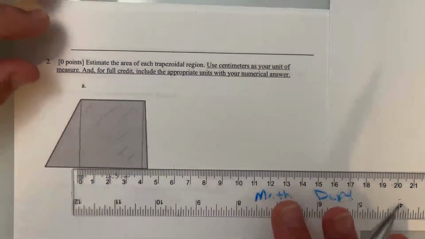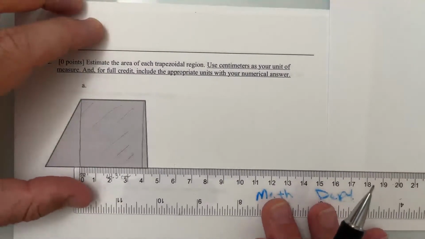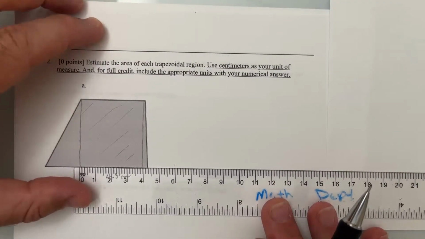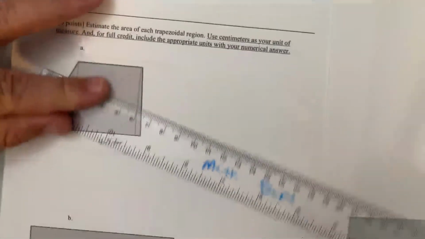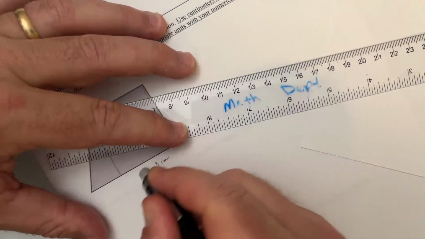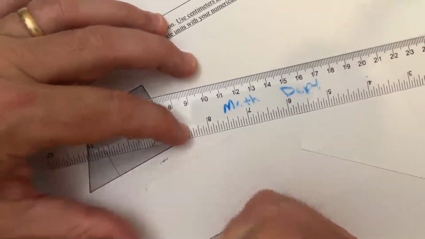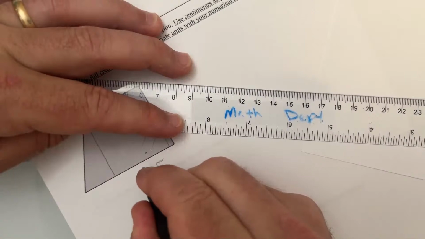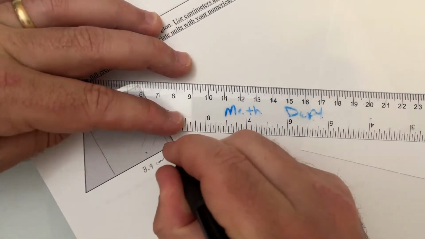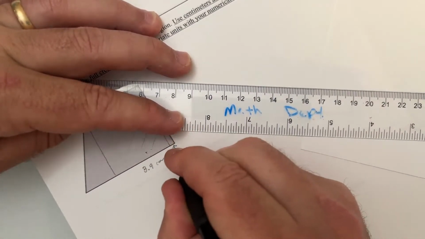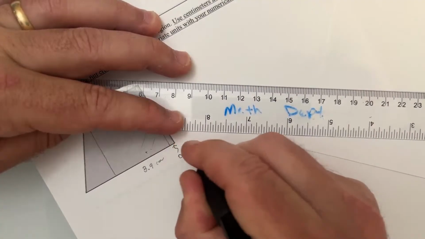Maybe I'll do it this way. If that is actually my rectangle, see how that's closer to 3.9 now. Do it like that. So that must mean this sliver is 0.4.